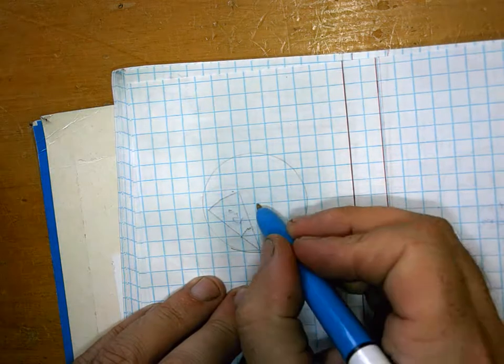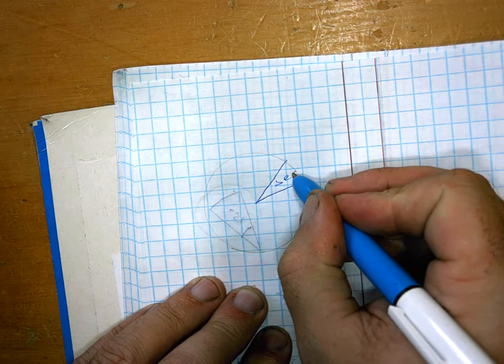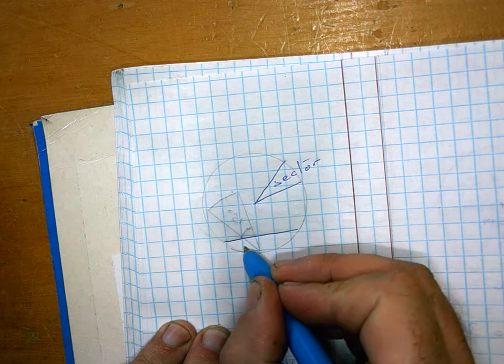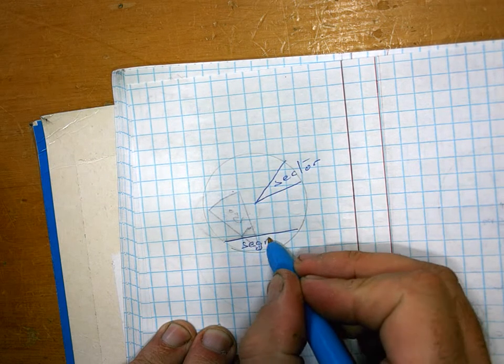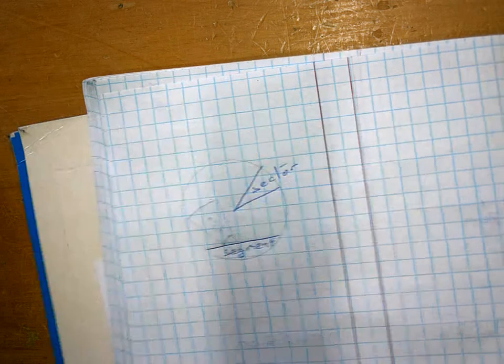So there's my circle. Okay, this bit here is called a sector. This bit here is called a segment. Okay? That's a really good question. Thank you for that.